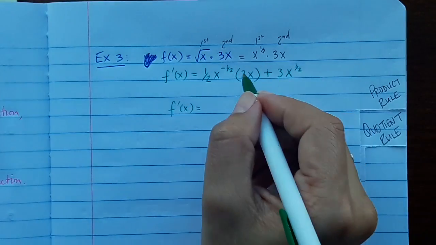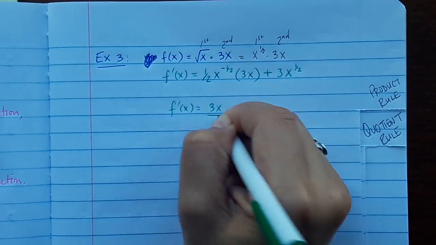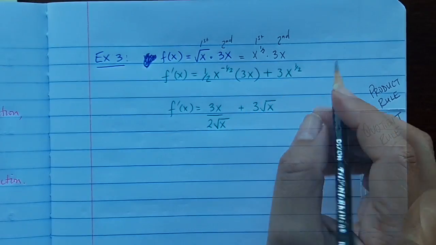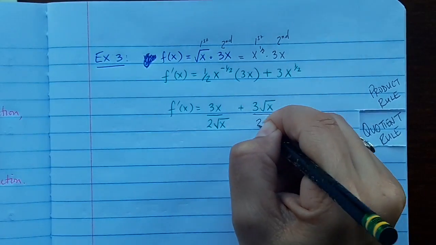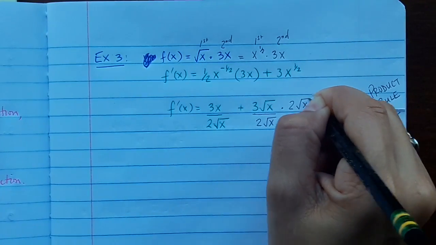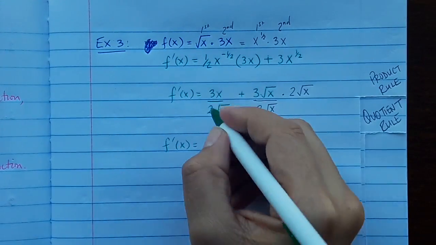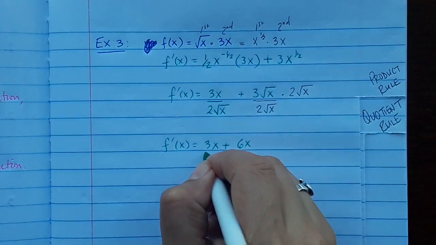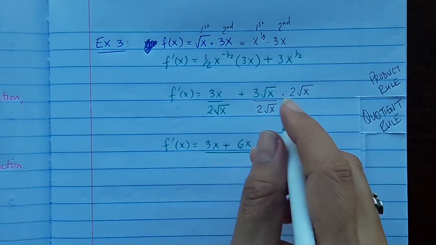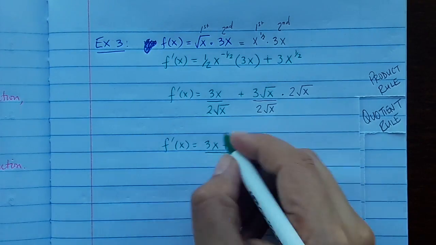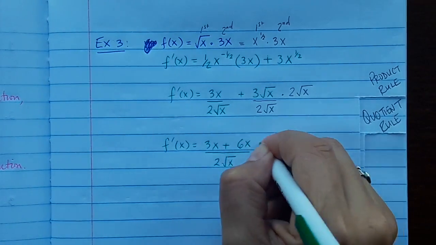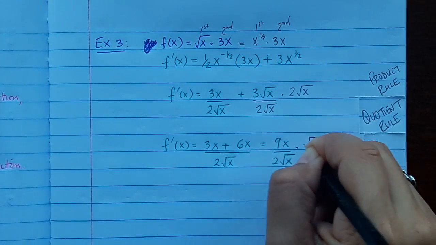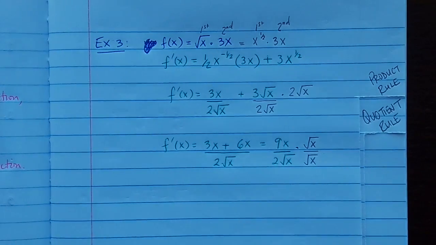Alright, then let's clean this up a little bit. Let's put the x's on the bottom, so that's going to be 3x over 2 radical x plus 3 radical x. Let's make the denominator the same because we can have the radical on the bottom. So if I do it at the bottom, do it to the top. That simplifies to be 3x plus 6x, because a radical x times radical x is x. And then on the bottom, it's just going to be the common factor 2 radical x. Combine like terms, that's 9x over 2 radical x. Let's rationalize the denominator because you can't have it on the bottom, multiplying top and bottom by radical x.